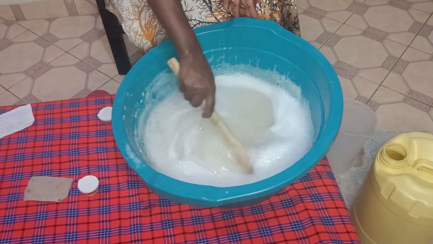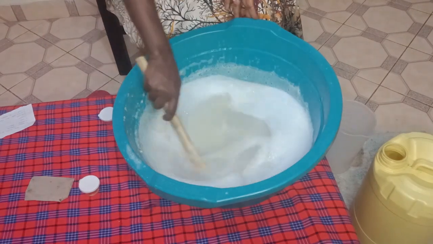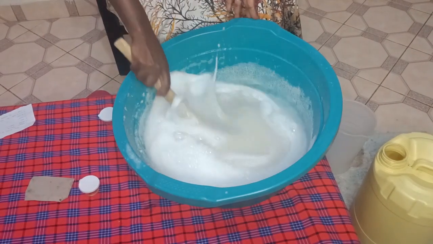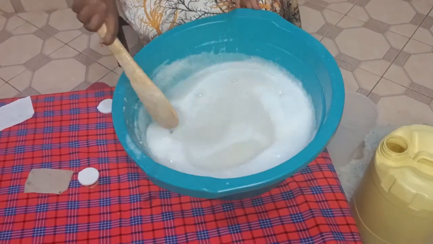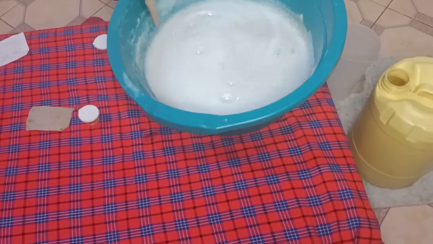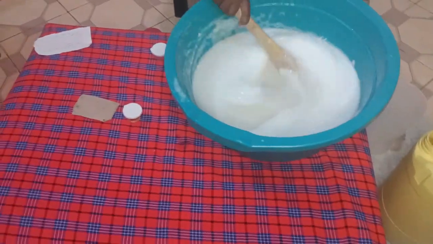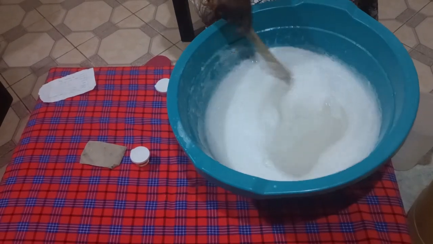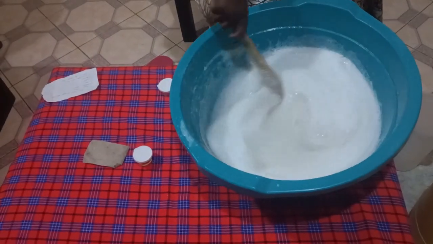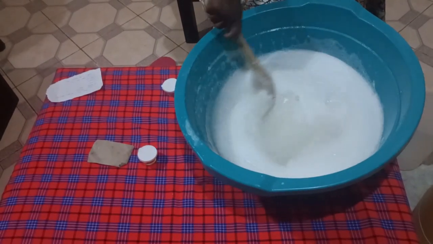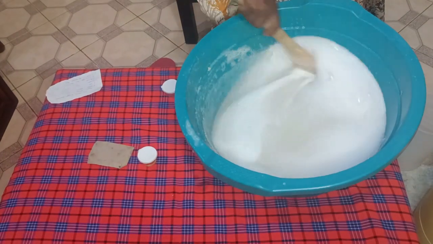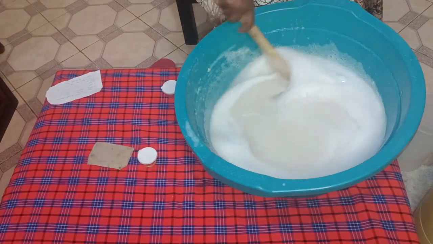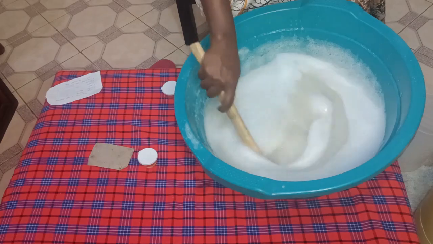It is so smooth and leathery. Super smooth.